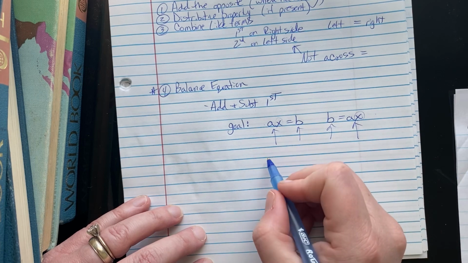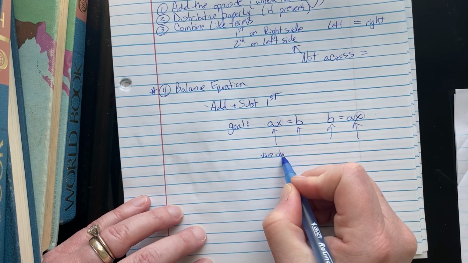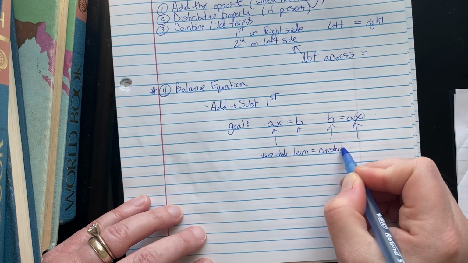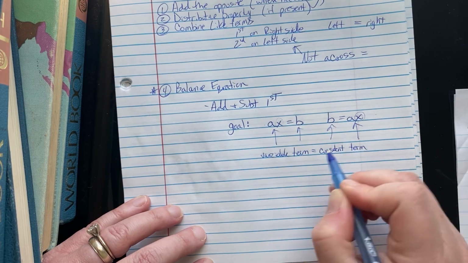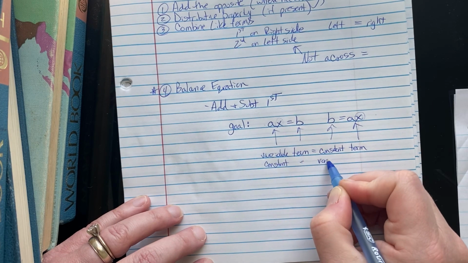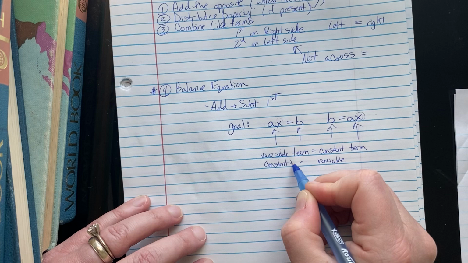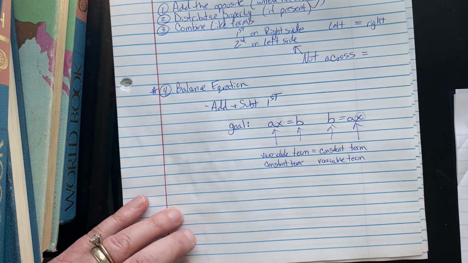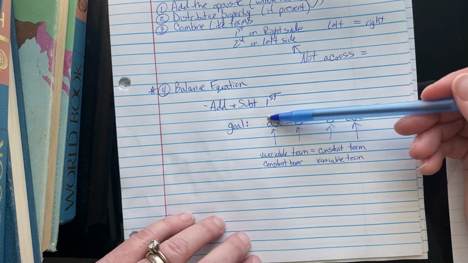So really what we're looking for is the variable term to equal the constant term. Or vice versa, constant equals variable. Just flipped it around. Many times students only want to put their variables on the left.